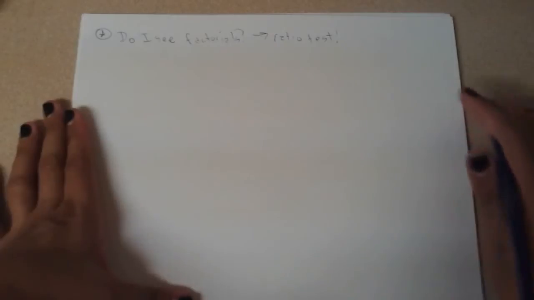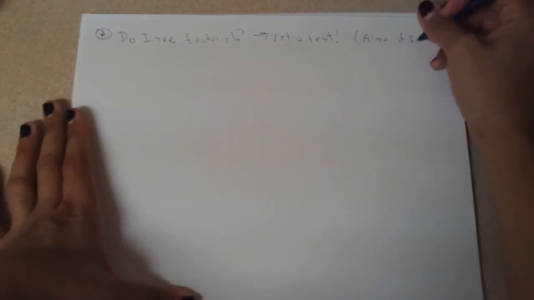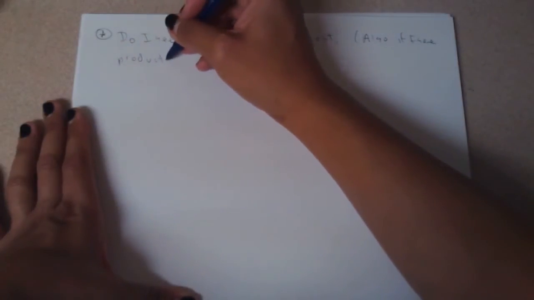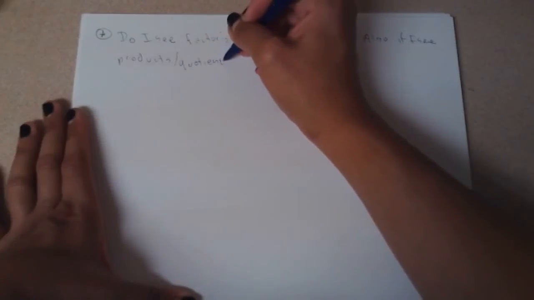Other things that will work with ratio test: if I see products or quotients, I'll list both of these here.